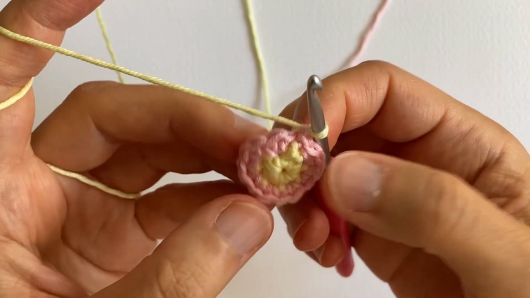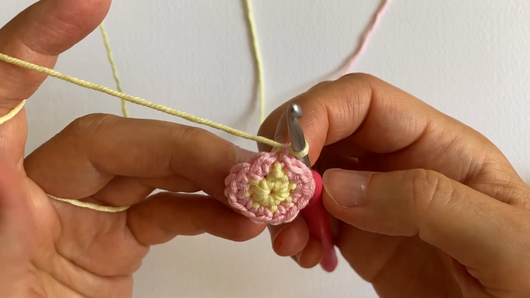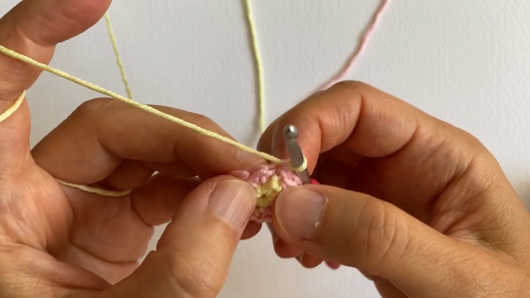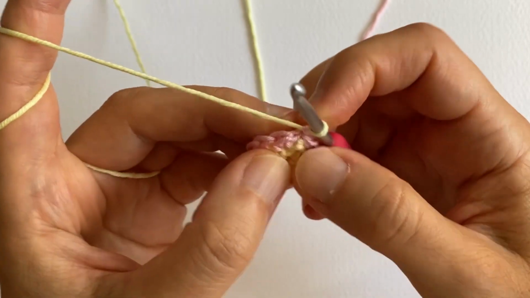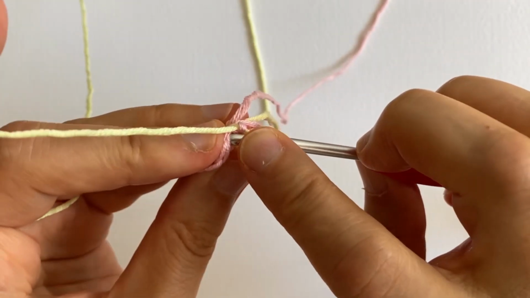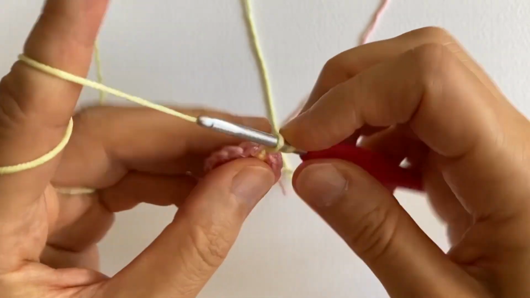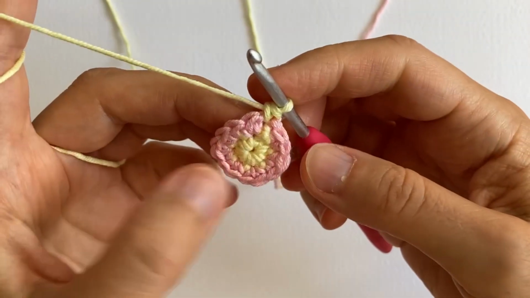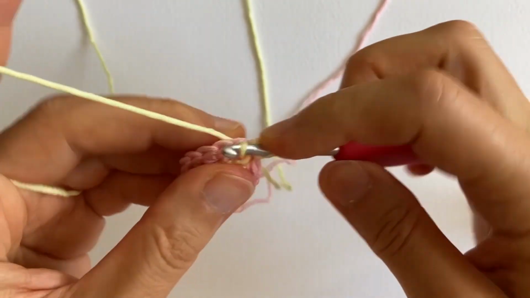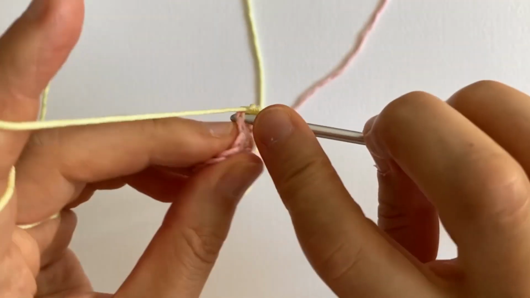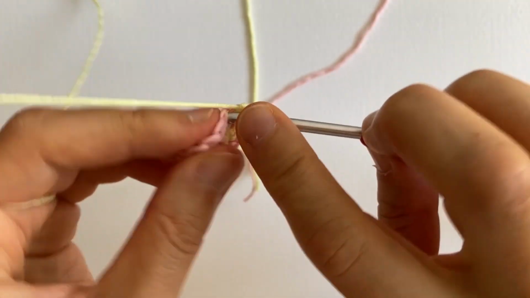And now in round 3, the pattern repeat will be established. So I have here my increase from the round before, and I will work 1 single crochet into the very first stitch of the round, which is always a little bit tight, and then I will work 2 single crochet into the second stitch of the increase from the round before. And that's the pattern repeat for round 3.